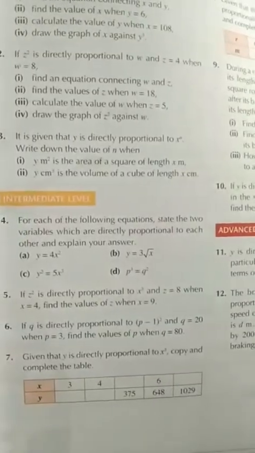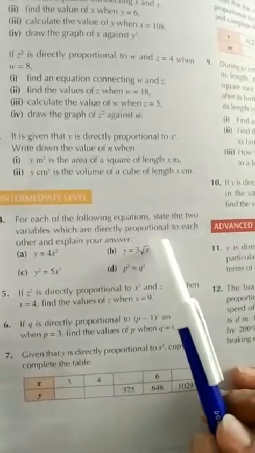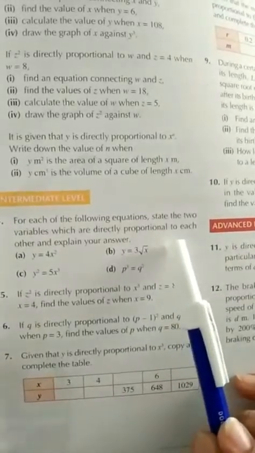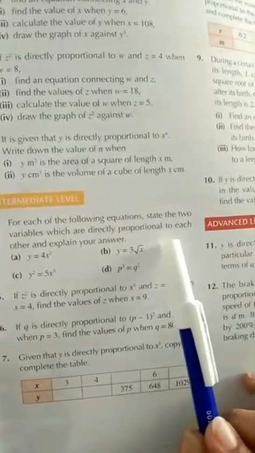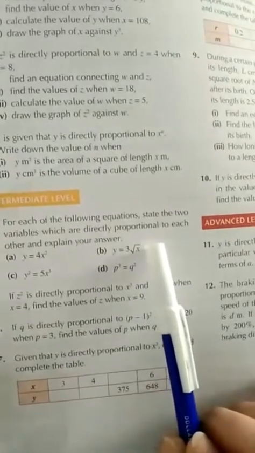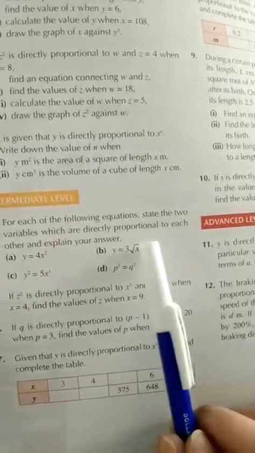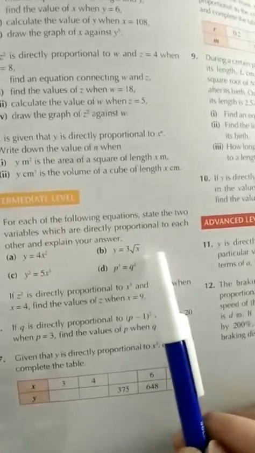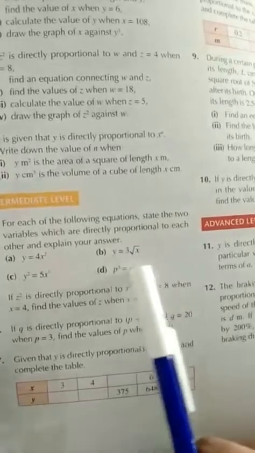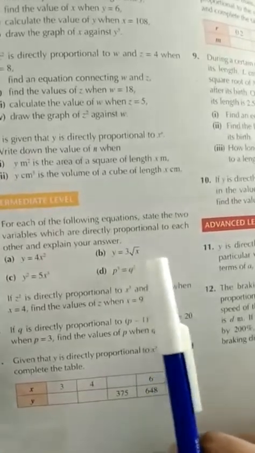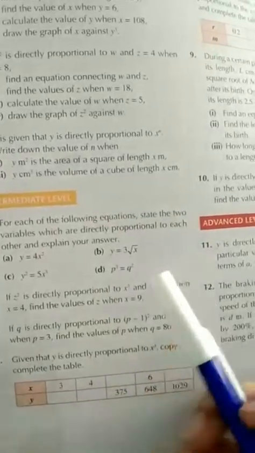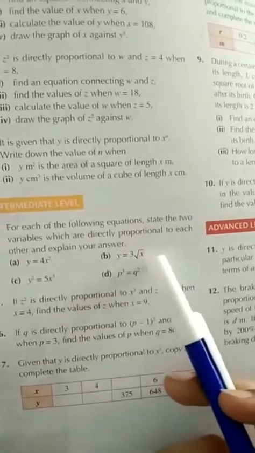Students, it's question number 4 part 2 now. Means B part, y is equal to 3 square root x. Never call it under root, that's wrong. Always call it square root. 3 square root x. Y is equal to 3 square root x. So we have to check which two variables are directly proportional to each other. Here the two variables are y and square root x.